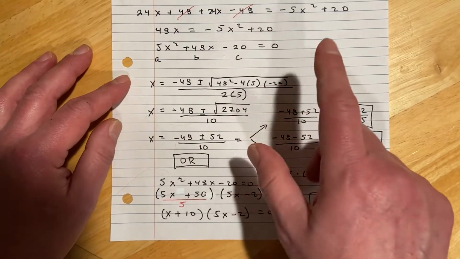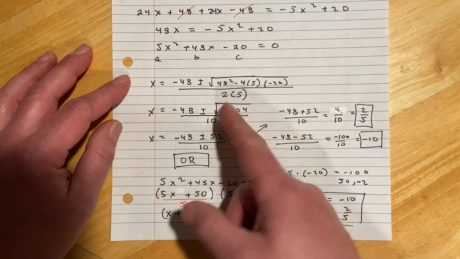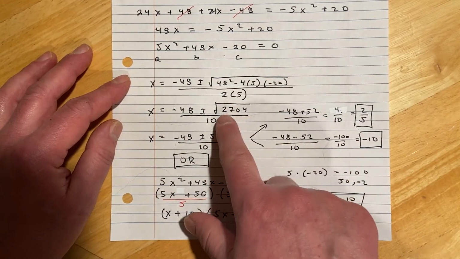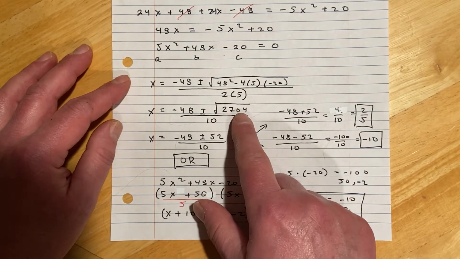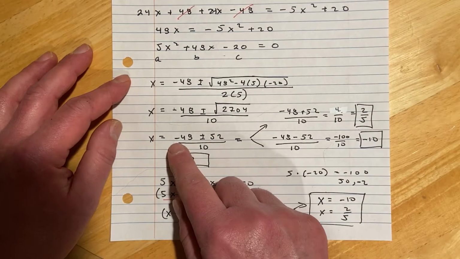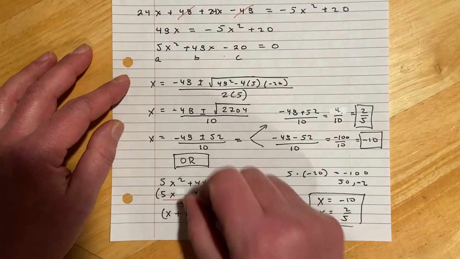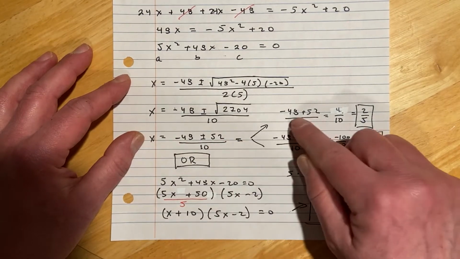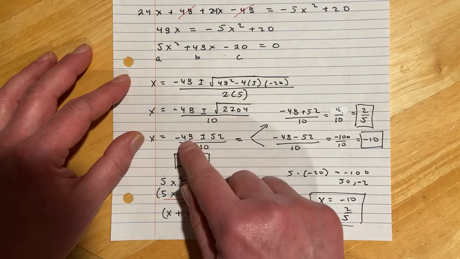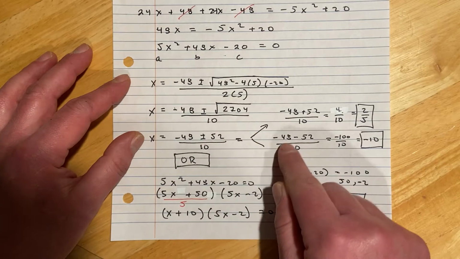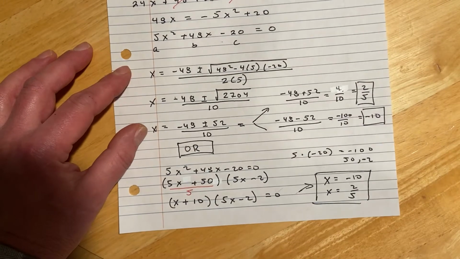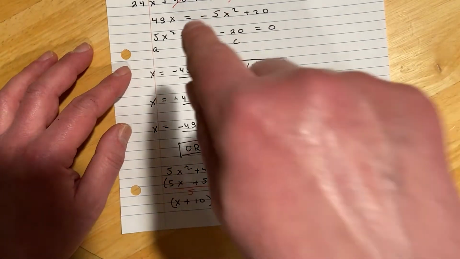Quadratic formula, if the numbers are big and you're not strong at factoring, just shove it in the quadratic, and I showed that work here. So there's my A, B, and C. I just tossed it in. That 2704 ends up being a nice number, and so that's how you know it would have factored. And then here I'm just, sorry, dog hair, negative 48 plus 52 right there. That got me that 4 over 10, which reduces. And then the second half is negative 48 minus 52. That's right there. That's negative 100 over 10. Got me negative 10.